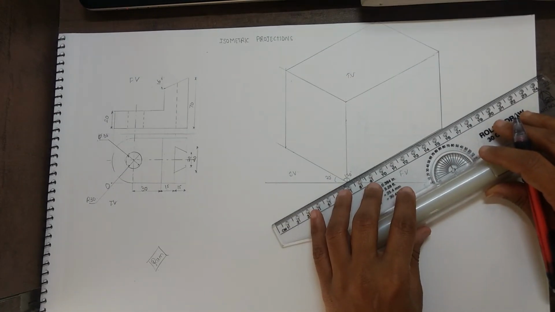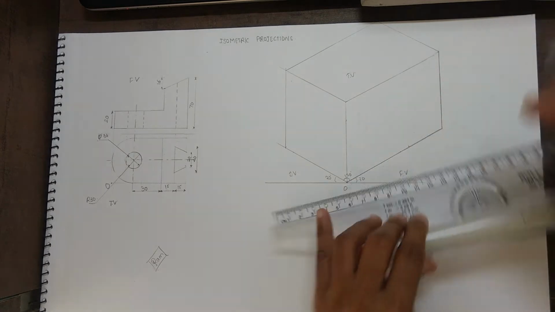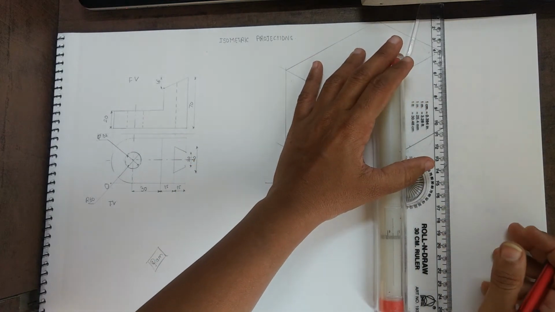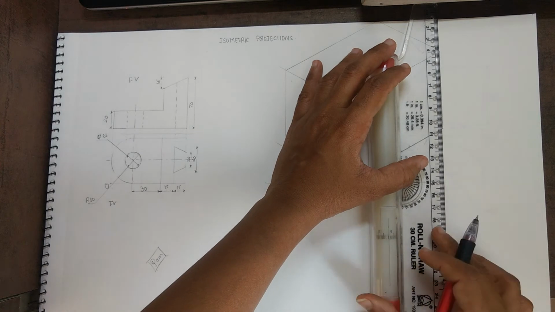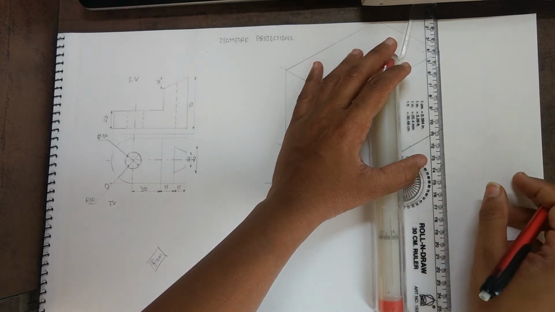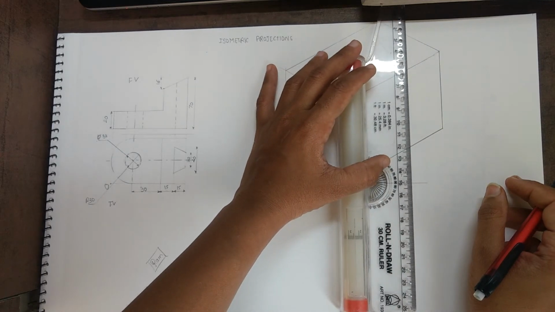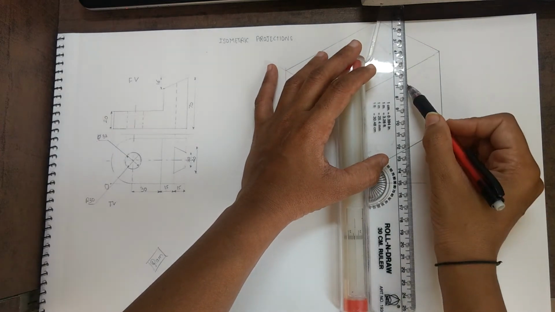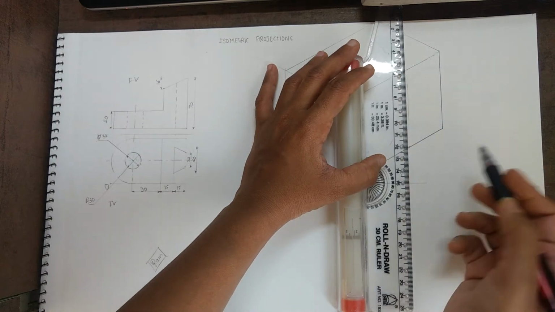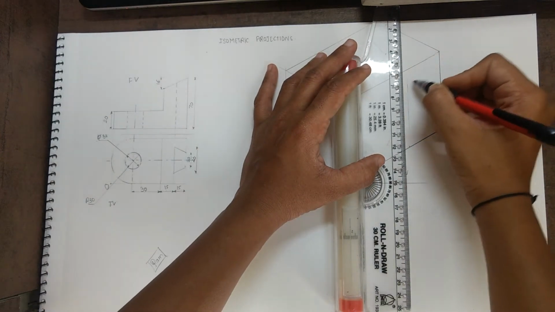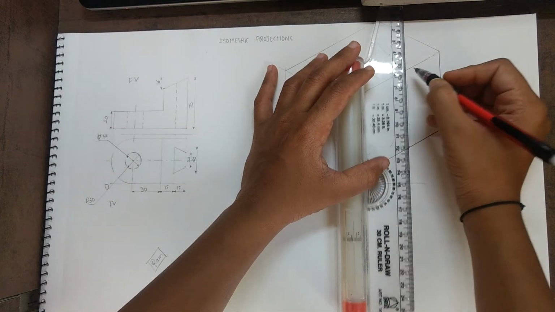This is our point. Just draw one vertical line over here, like this. We just need a reference point.